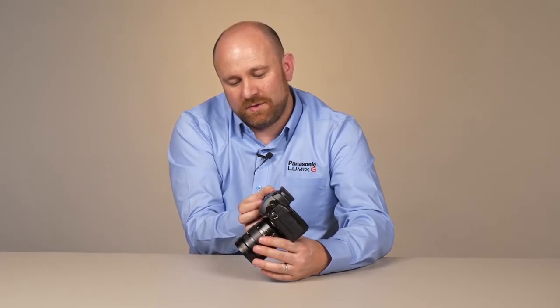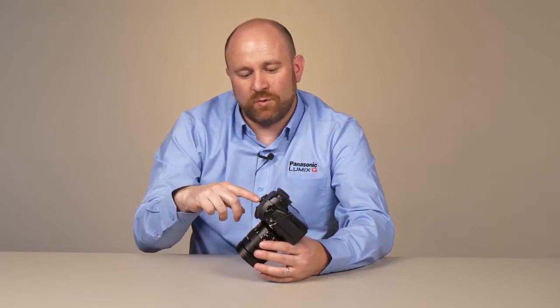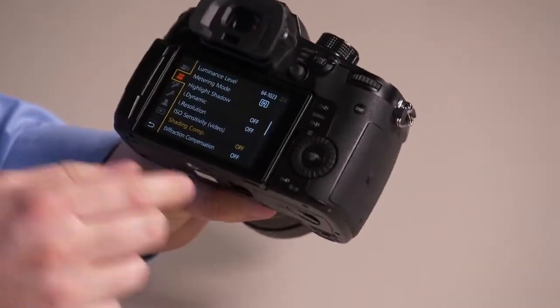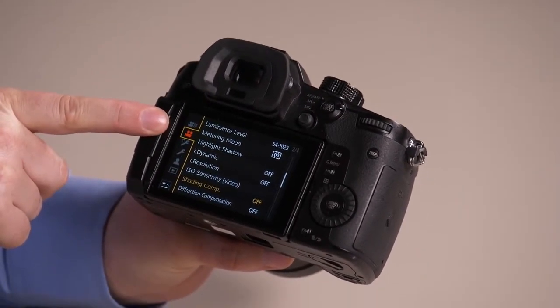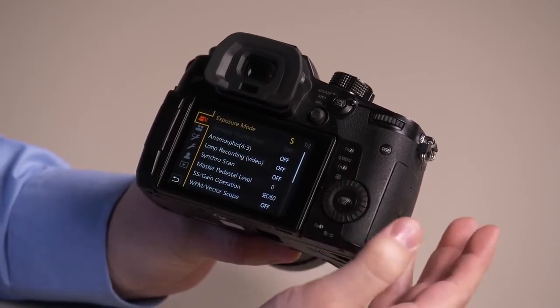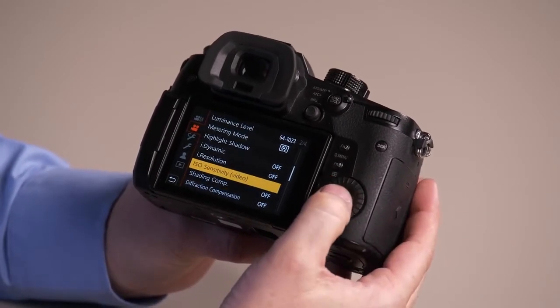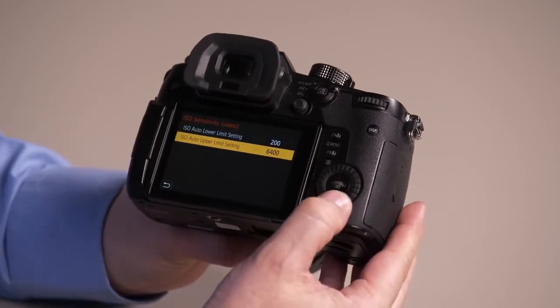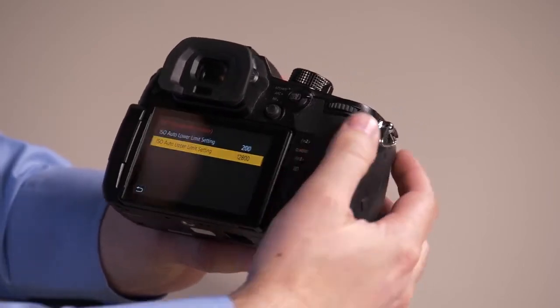So what we need to do is switch this to our creative movie mode. Once we're in that mode and I press menu, I'm in my movie camera tab. Now we can see ISO sensitivity video is not grayed out. I select that setting. Again, we have a low ISO point and I can set my high ISO point. And now I've got independent ISO settings for both video and photo.